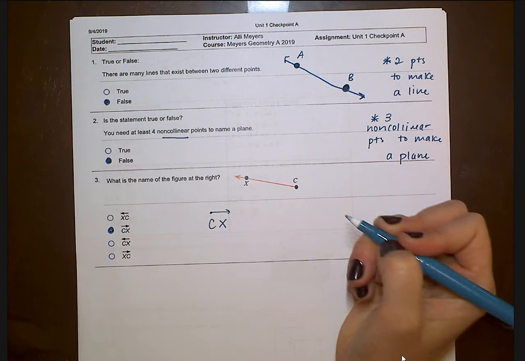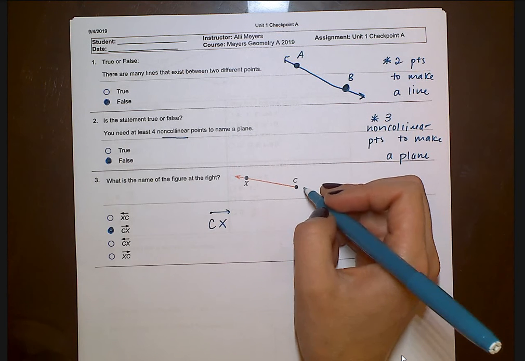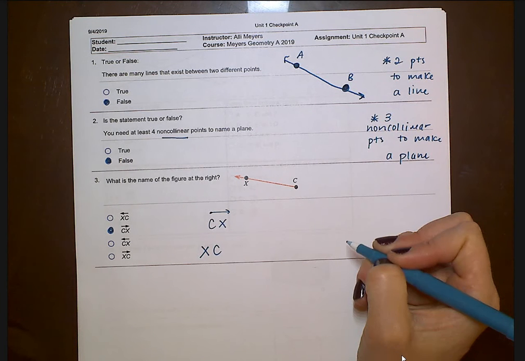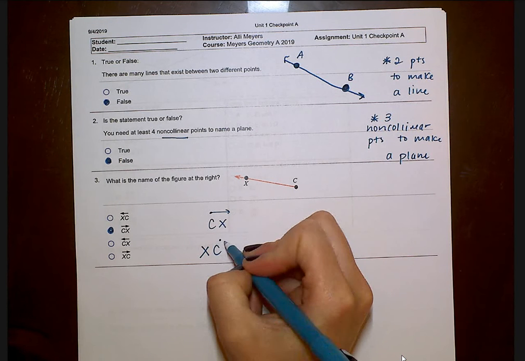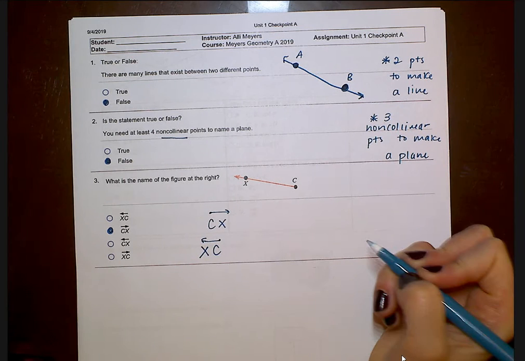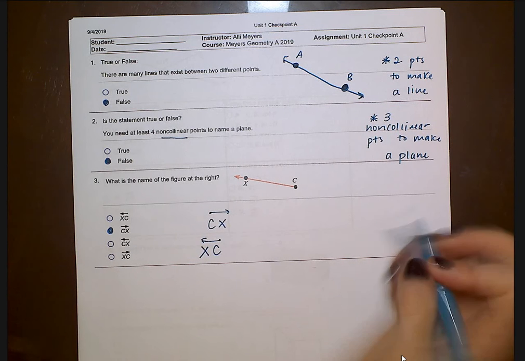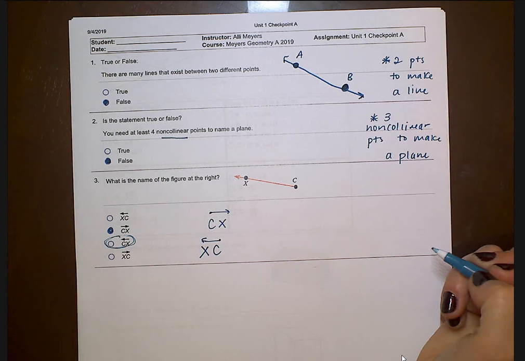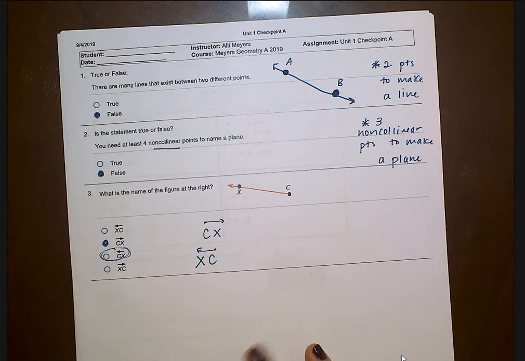Note that on checkpoint B, I would also allow you to flip-flop it and say XC, but I still want you to show that the endpoint is above C and the arrow is above X. It goes forever in that direction. So I'll accept this answer too on checkpoint B. I'm not as picky, I guess, as Math Excel.